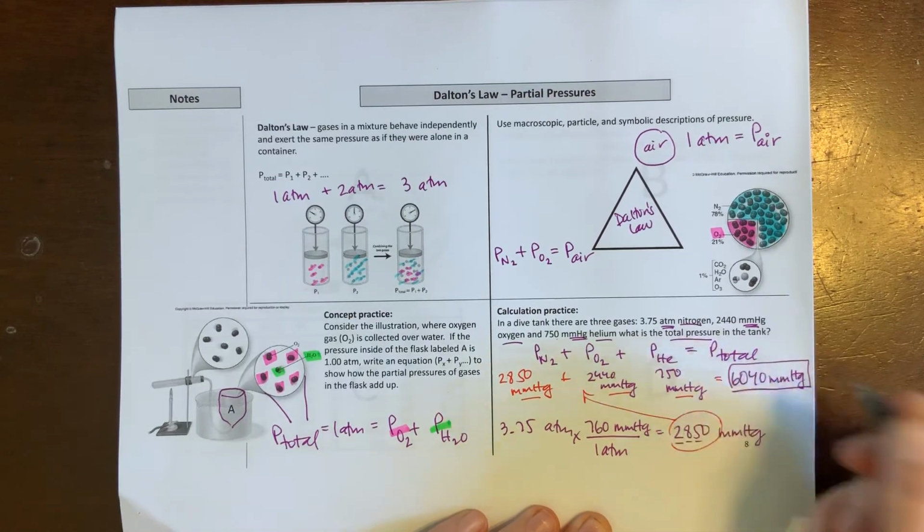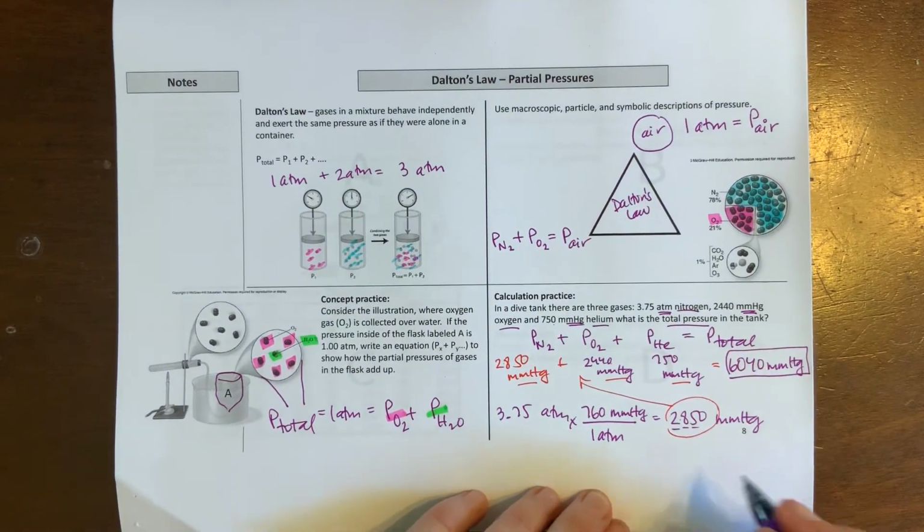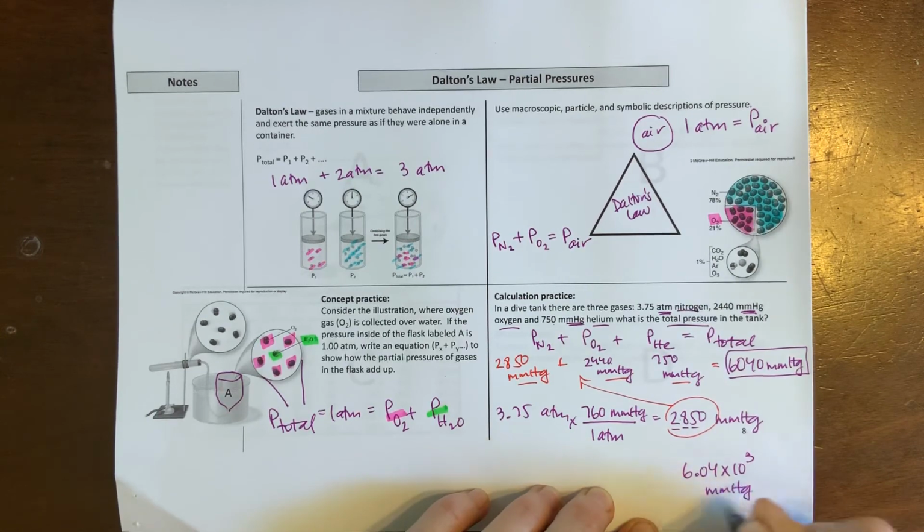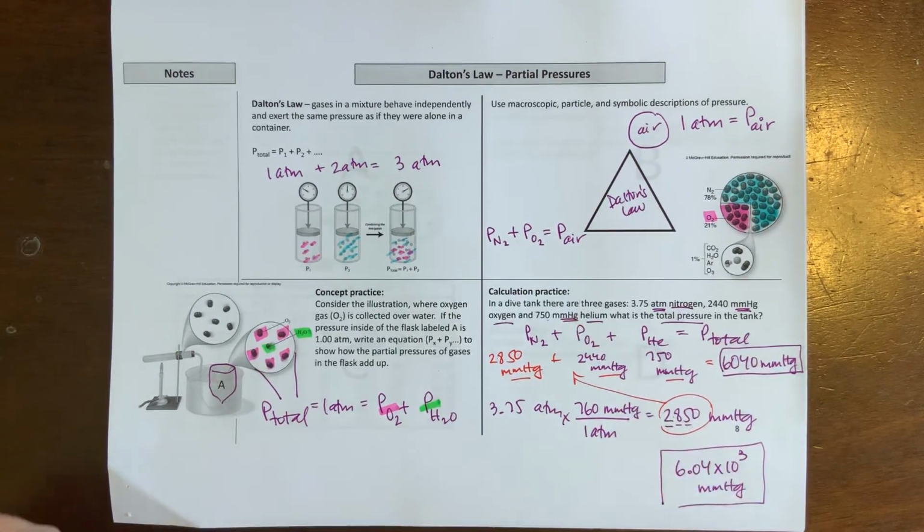Or you could put that into scientific notation if you wanted to, right? Just practice that from the beginning of the semester. 6.04 times 10 to the third millimeters of mercury. That would be the same answer. And it would show the three significant figures very clearly. So that is Dalton's law. On the next slide, we will practice it in a larger problem.